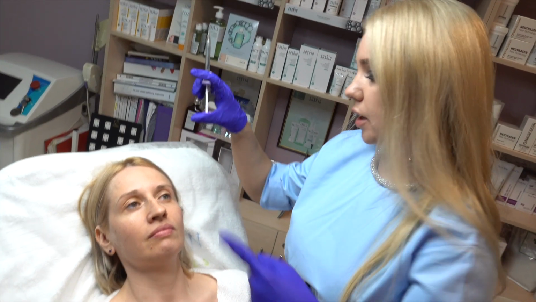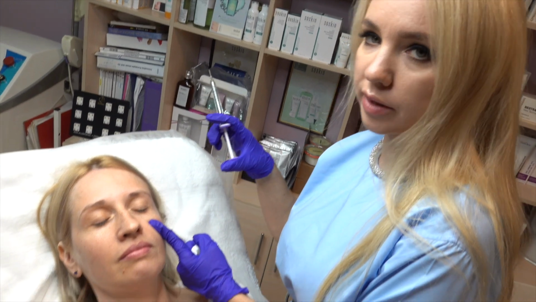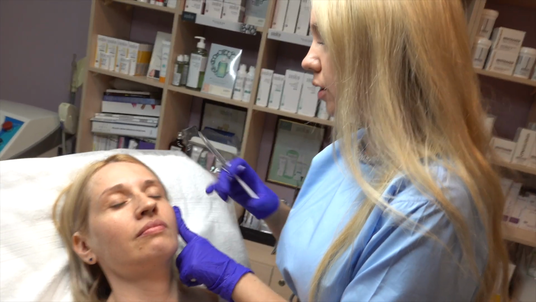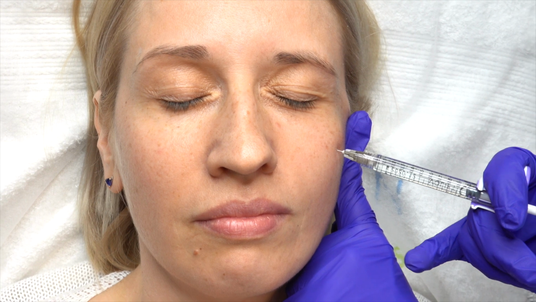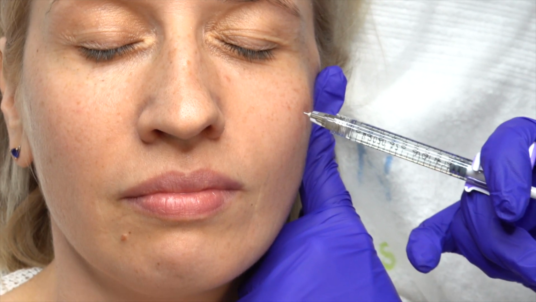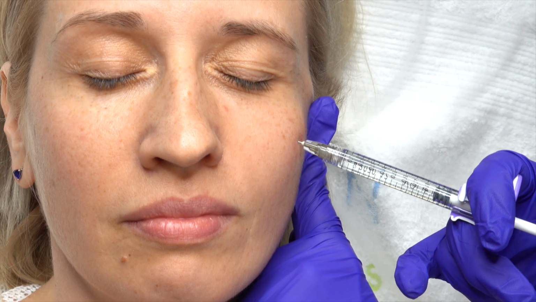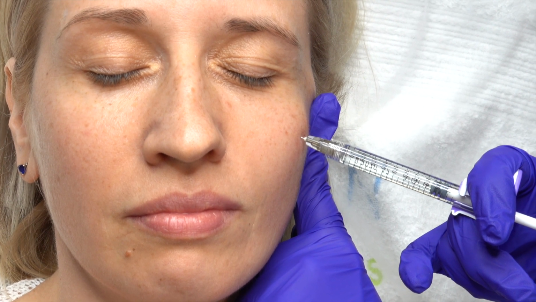Now I switch to overlift, and then I will go to this point. You remember where the midcheek groove is? Now I switch to overlift and then go here to support the zygomatic ligament and orbital retaining ligament. And here I want to inject 0.2.